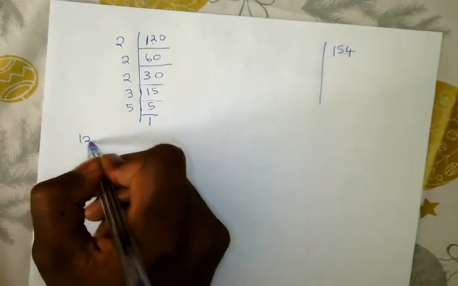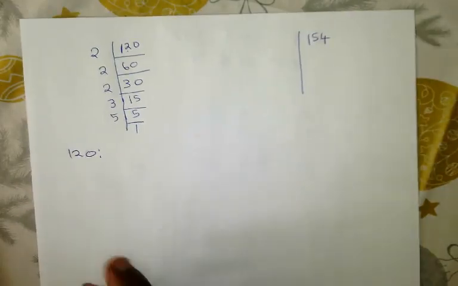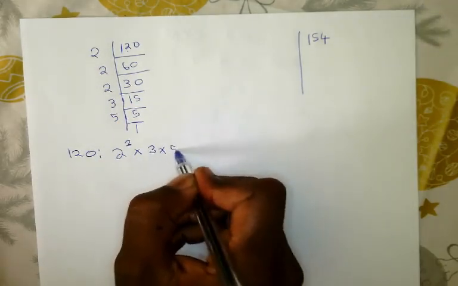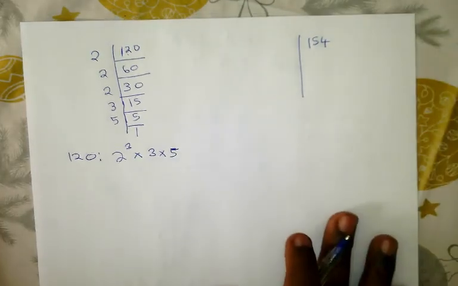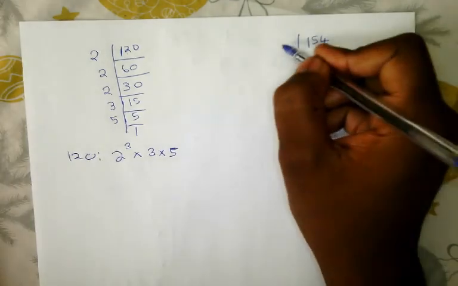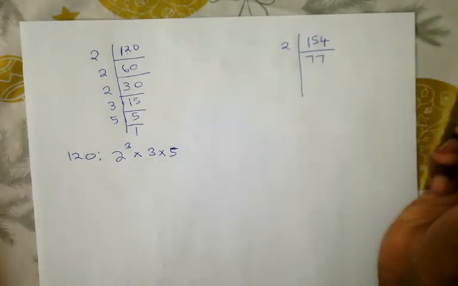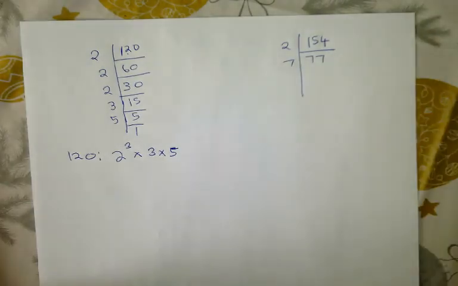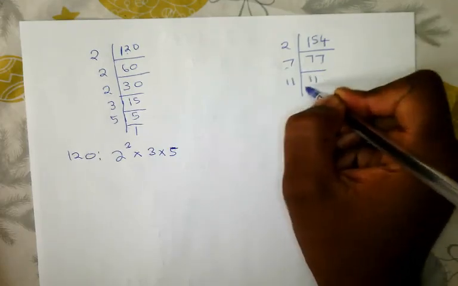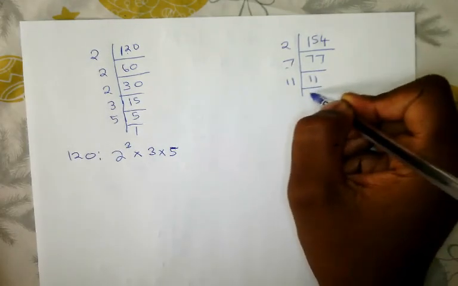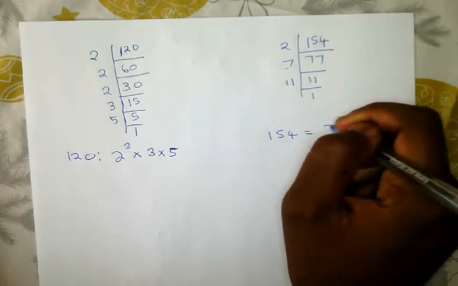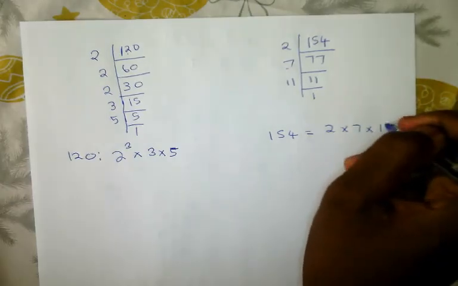So the prime factors of 120 are going to be what? 2 cubed times 3 times 5, right? And then for 154, 2 goes into 154 77 times, and then 7 goes into 77 11 times, and 11 goes into 11 once. So the prime factors for 154 is 2 multiplied by 7 multiplied by 11.